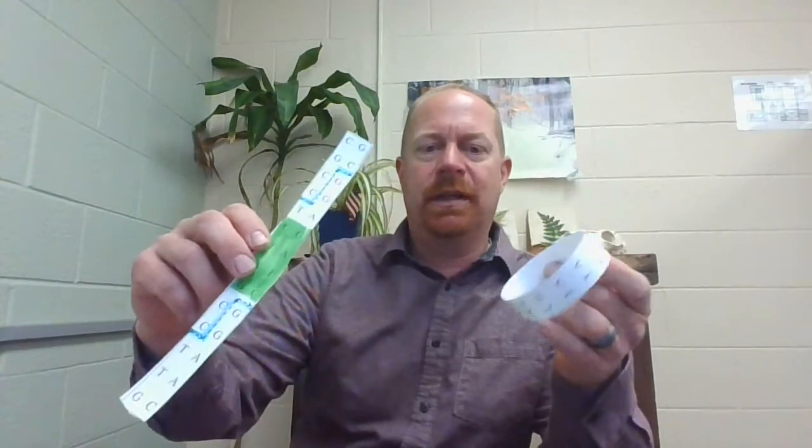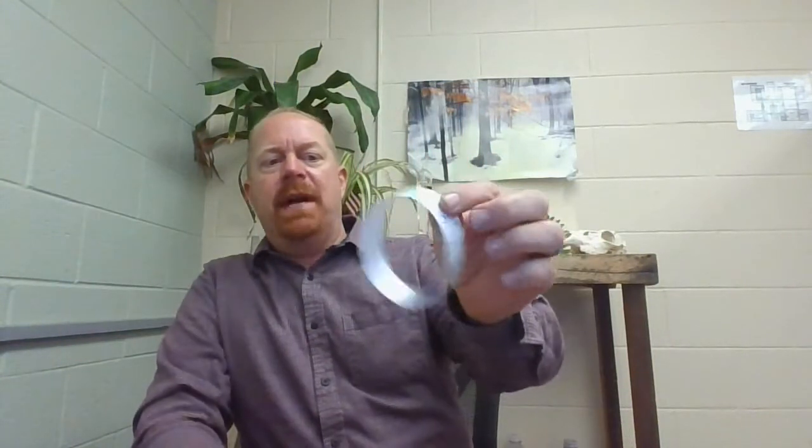Mr. Chapman here. In this video, I'm going to model the technique we use to create recombinant DNA. I'm going to start with two different pieces of DNA from two different organisms: a strand of human DNA with the gene of interest highlighted in green, and a bacterial plasmid. This is the little ring of DNA that I'm going to insert the human gene in.